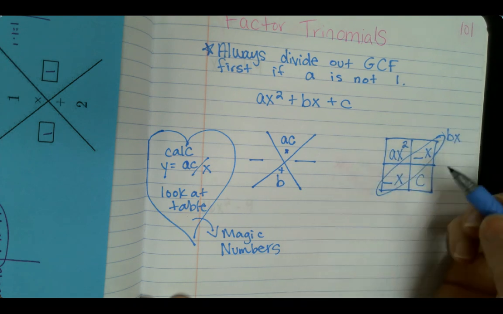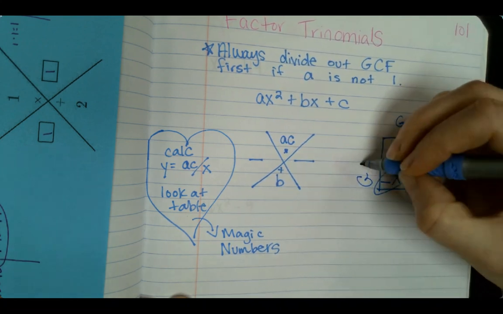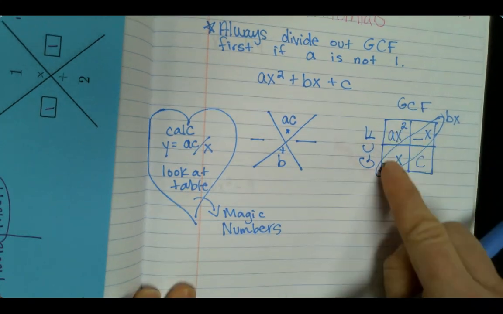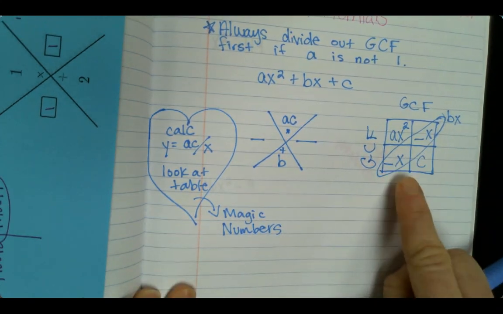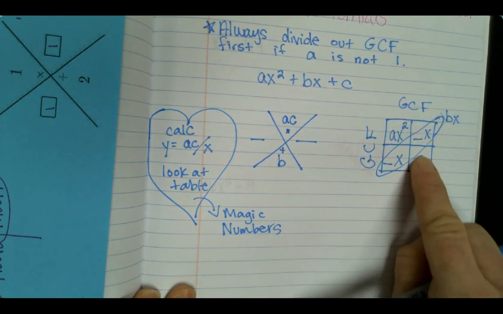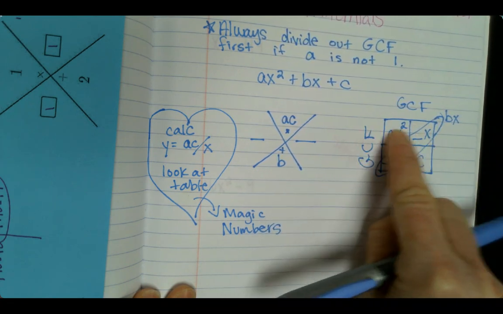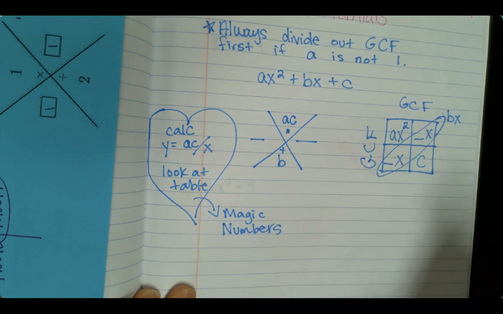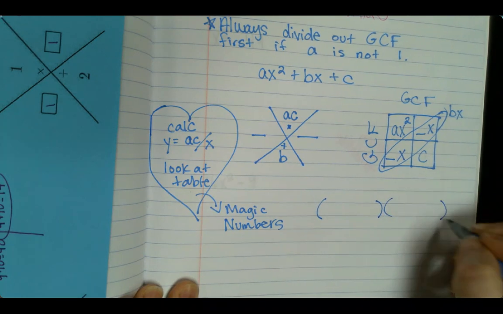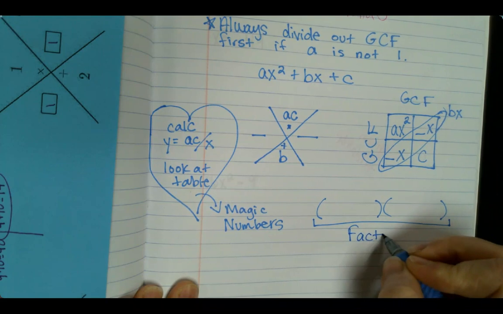And from there, we do the GCF. We factor GCFs on row and column. Whatever they have in common here in this column, you're going to factor it out and put it outside. Whatever they have in common on this column, you're going to factor out and put it right here. Same thing here, factor the row, factor the row. And your factors are going to be written like this. These are your factors, and they're going to be written as binomials.